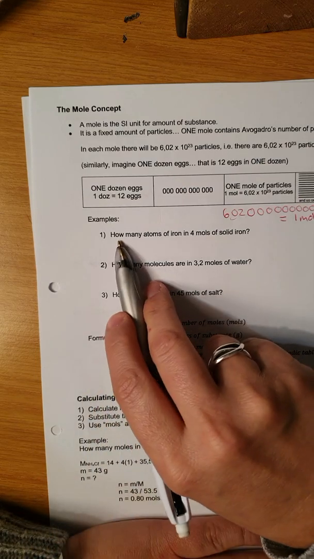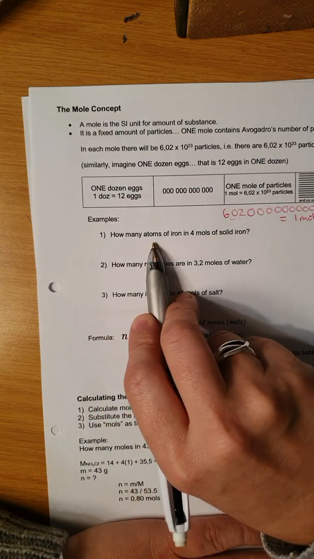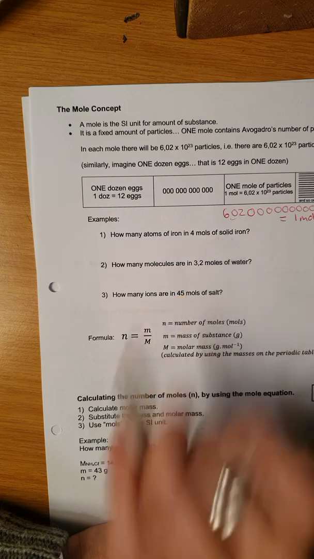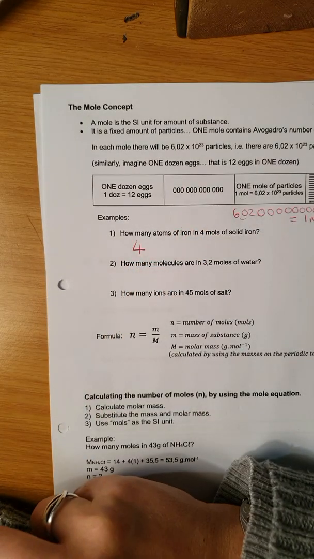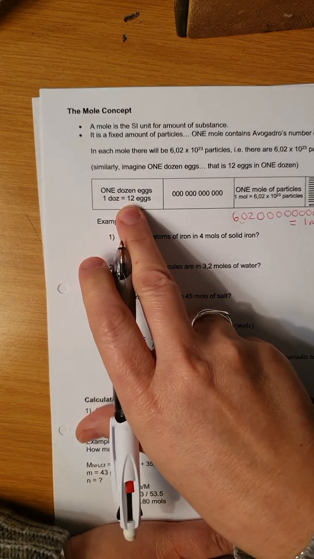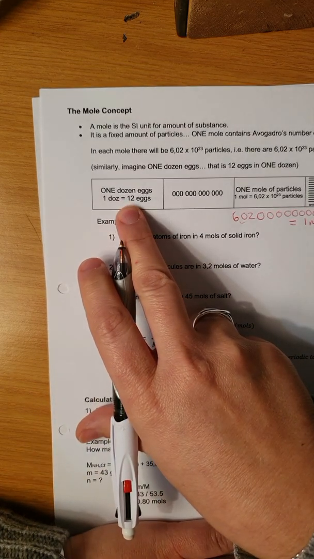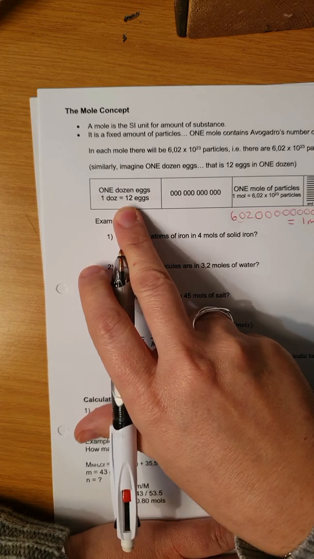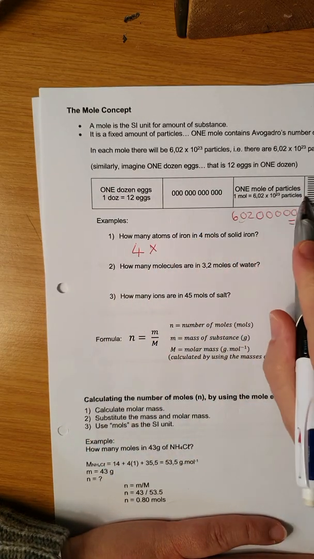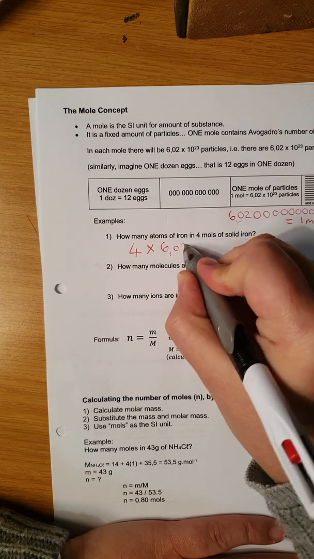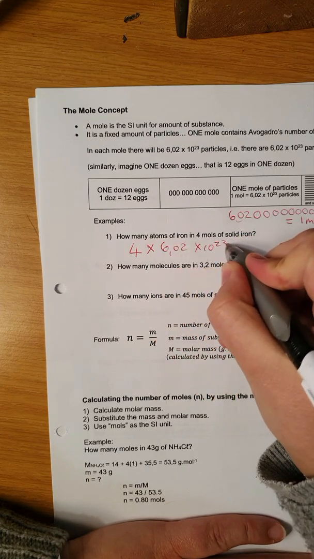All right, so let's see what happens here. How many atoms of iron are in 4 moles of solid iron? Well, we have 4 moles. Imagine I told you you've got 4 dozen eggs. How many eggs are those? That's the same thing. So it would be 4 times the number of particles, 6,02 times 10 to the 23.